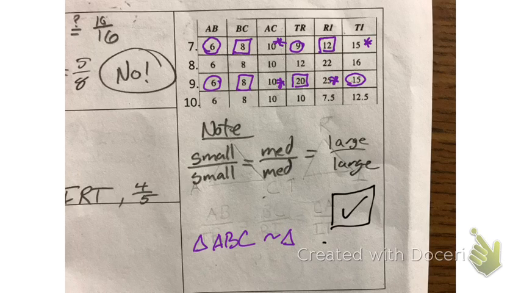Yeah, I think I messed up. Okay, other questions? Yeah, Ryan. So for 10, the scale factor you said was 4 over 5. So if I put down 2 over 2.5, would that be wrong? Do they all equal 2 over 2.5? Yeah. Okay, then you're fine.